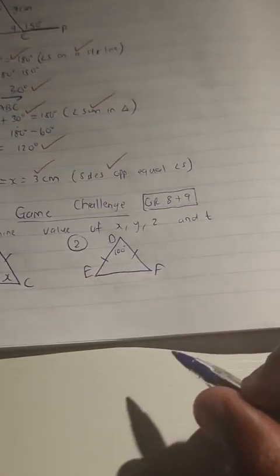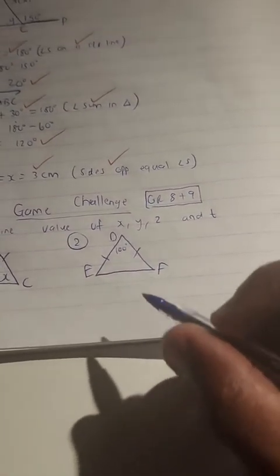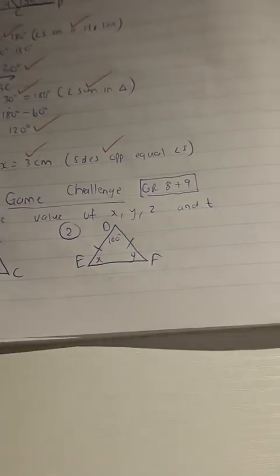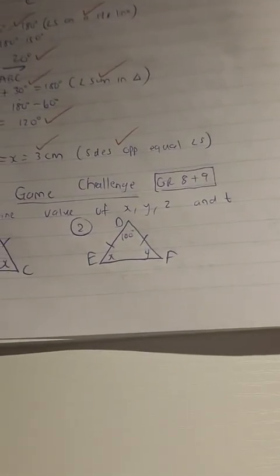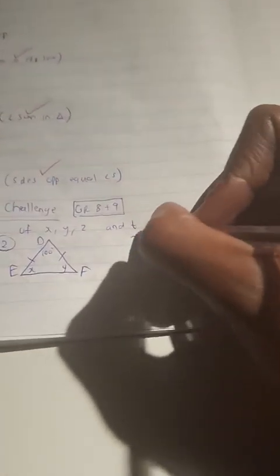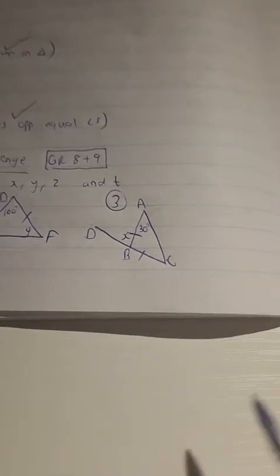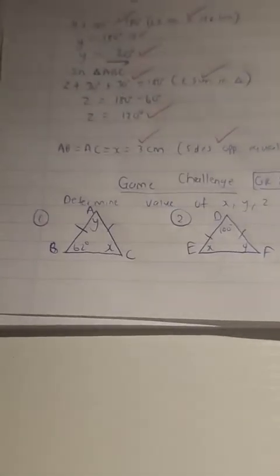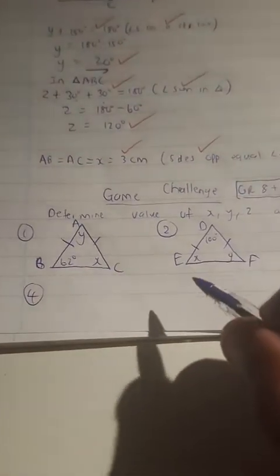That's DEF. That's X and Y. Then 3. This is DBC, and then A. 4.